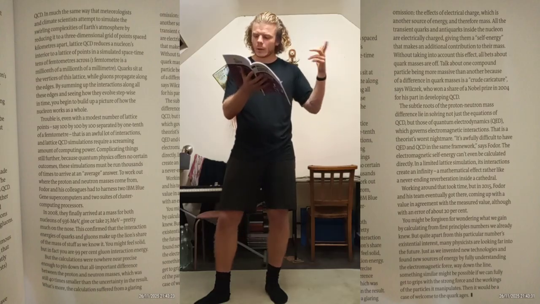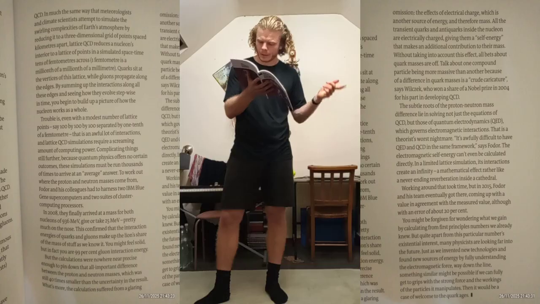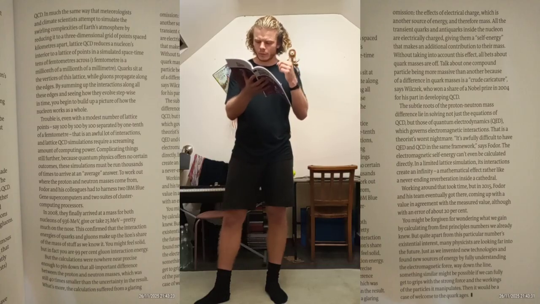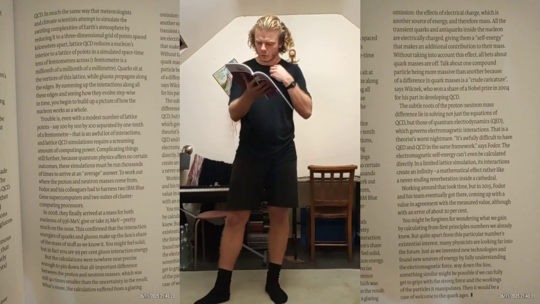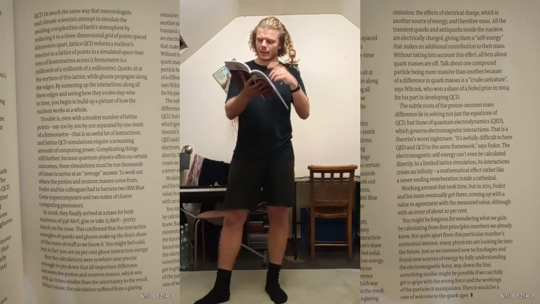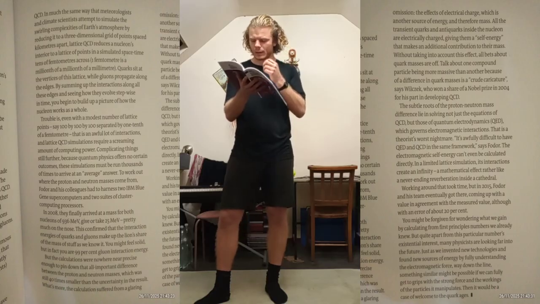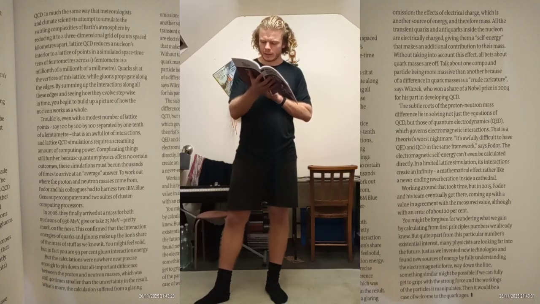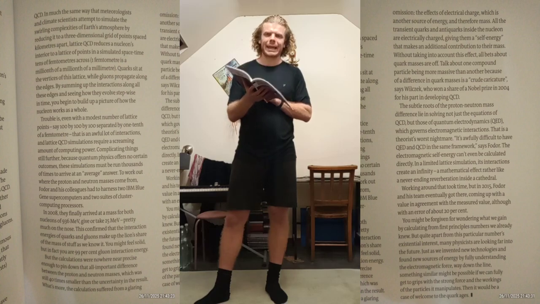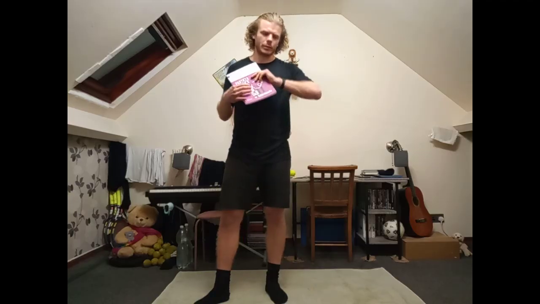But quite apart from this particular number's existential interest, many physicists are looking far into the future. Just as we invented new technologies and found new sources of energy by fully understanding the electromagnetic force way down the line, something similar might be possible if we can fully get to grips with the strong force and the workings of the particles it manipulates. Then it would be a case of welcome to the quark ages. Being able to calculate it properly gives more possibilities.